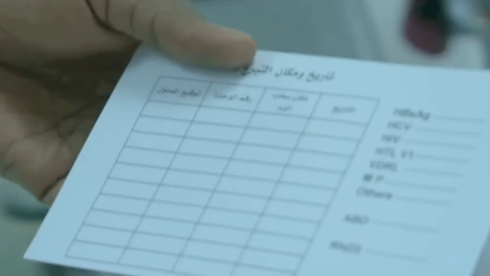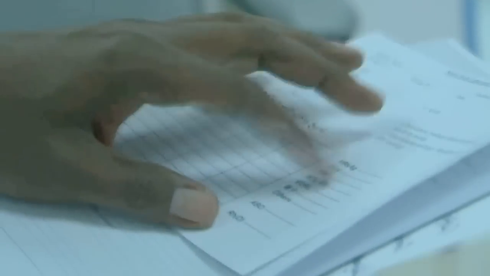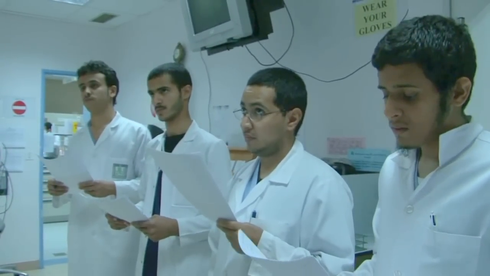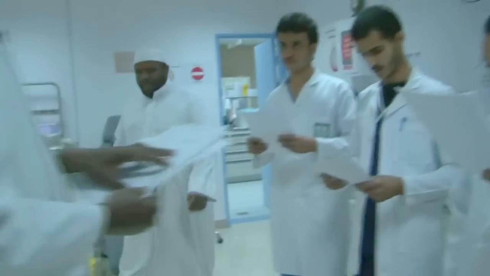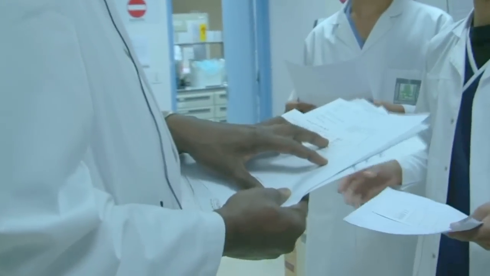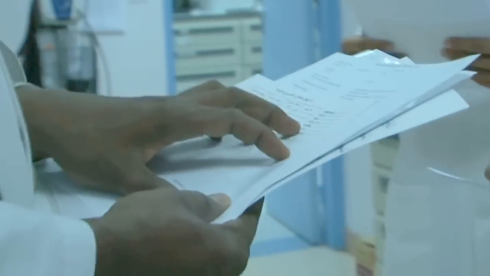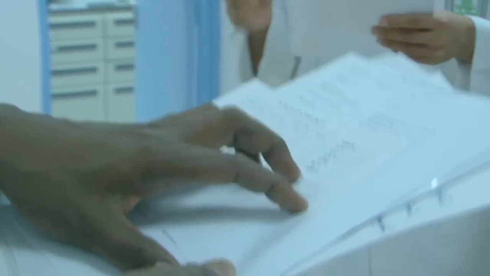Number 1 is HBsAg. What is this? Hepatitis B antigen. What is the significance of this? What's the importance of this? If it is positive, what does that mean? That is hepatitis, so you will not take blood from hepatitis positive. And then the second one, which is HCV virus, and then HIV, which is immunodeficiency virus, and HTLV, which is a human T lymphocytes virus.